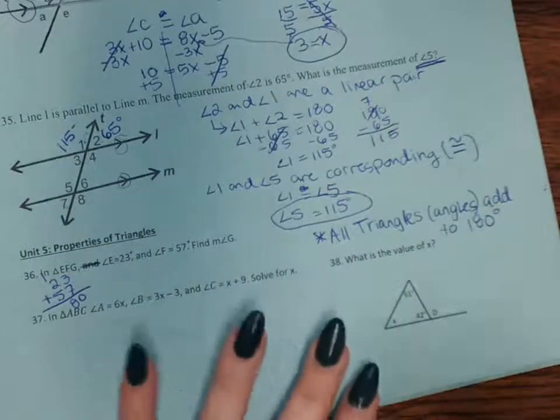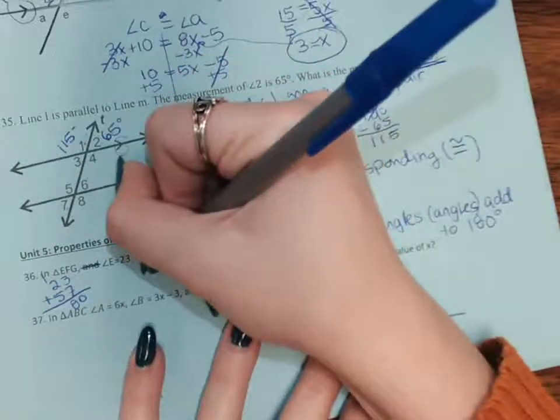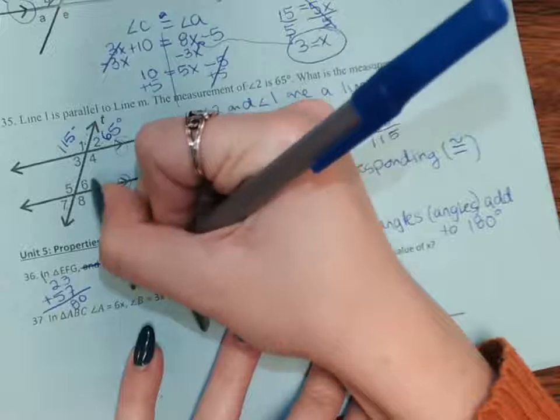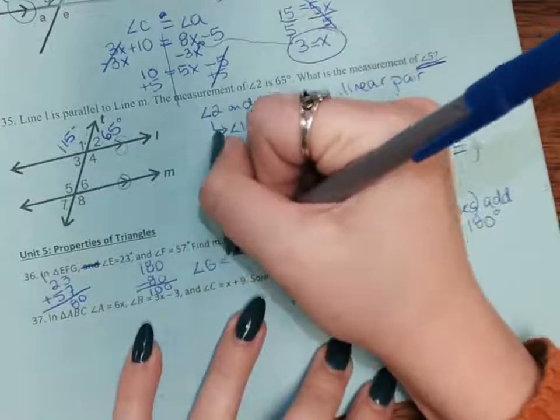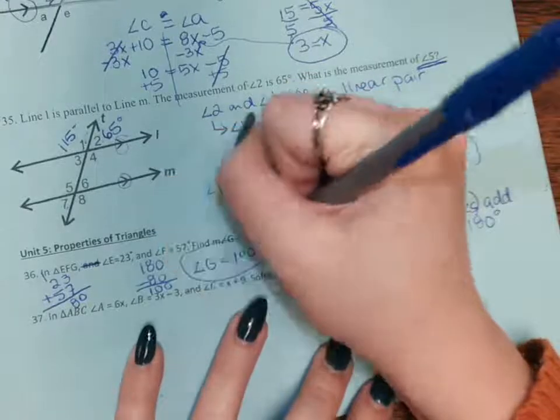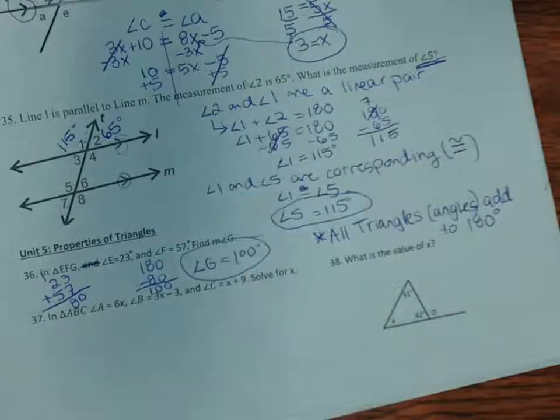So I know that I can just subtract from 180. So 180 minus 80 gives me 100. That means that angle G has to be 100 degrees. So that one should be simple enough.